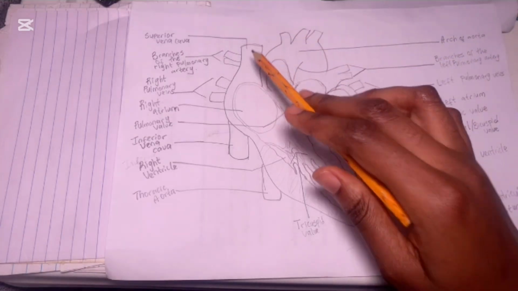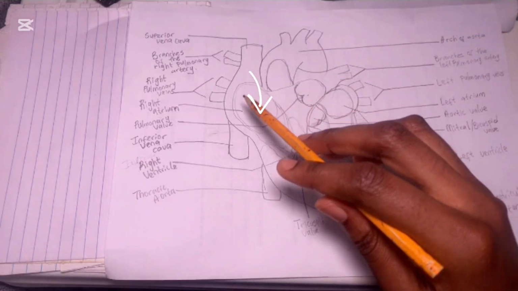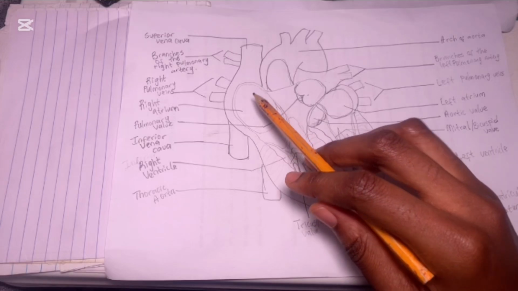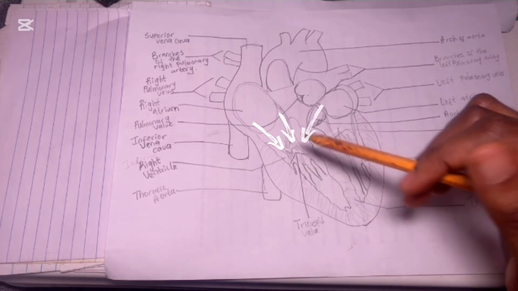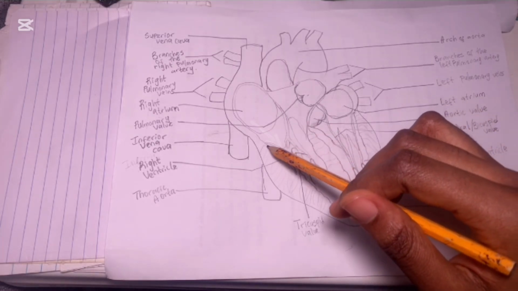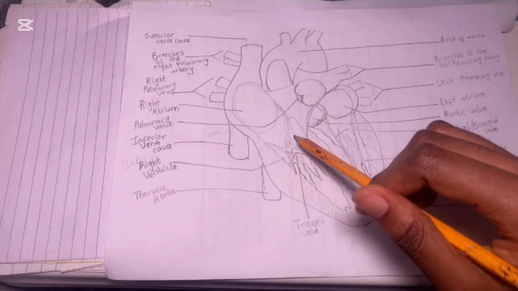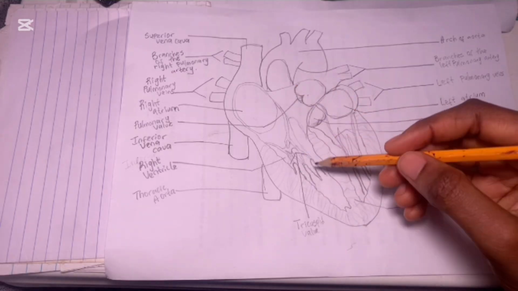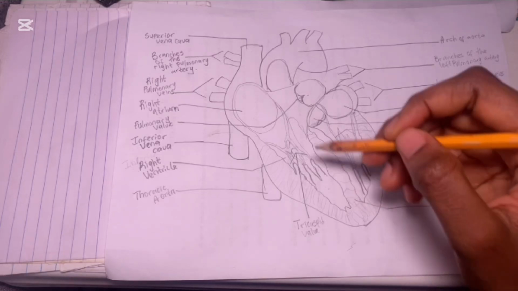The superior and inferior vena cava will empty their content, which is the blood, into the right atrium. When the right atrium gets filled up, the blood will move to the right ventricle through the right atrioventricular valve, also known as the tricuspid valve. This tricuspid valve will prevent the backflow of blood from the ventricle into the atrium.